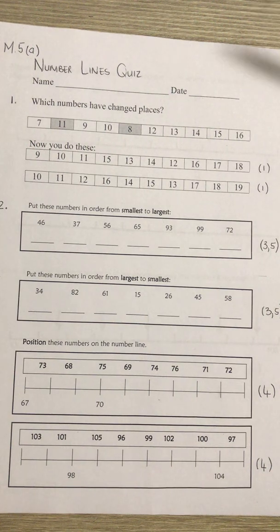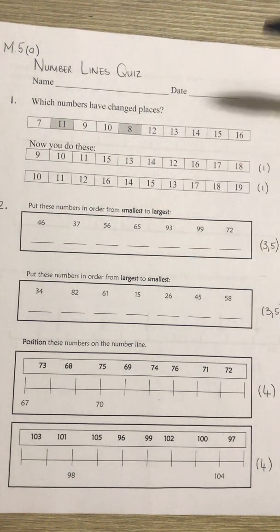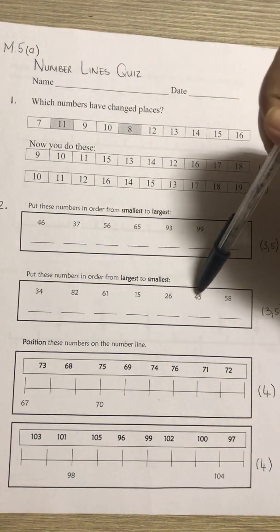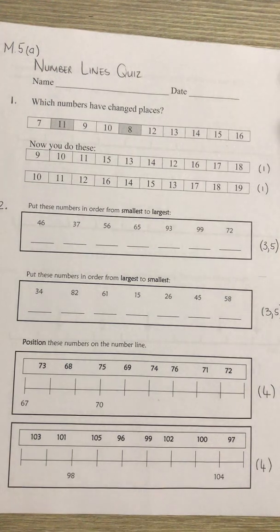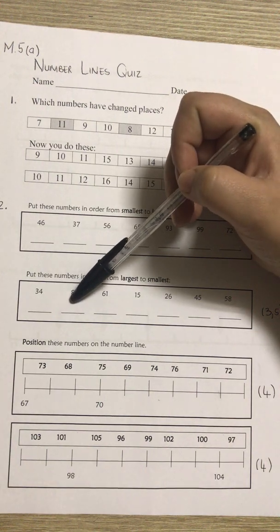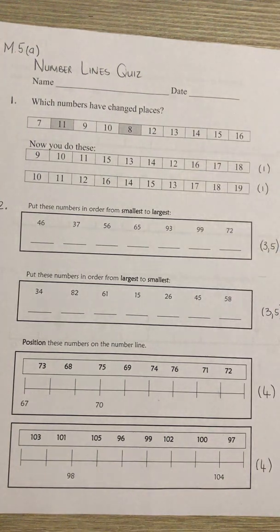Good, then we are moving on to number 3. You guys pause after I've read it so that you can write the answers. Number 3. Put these numbers in order from largest to smallest. So, 34, 82, 61, 15, 26, 45, 58. Write the largest number on the first line, the one that's just smaller than that on this line, the one that's smaller than that number on this line, and that way you carry on until you've come to the smallest one, from largest to smallest.